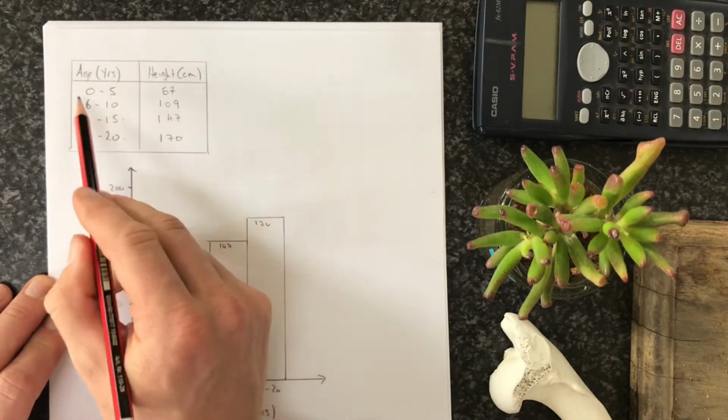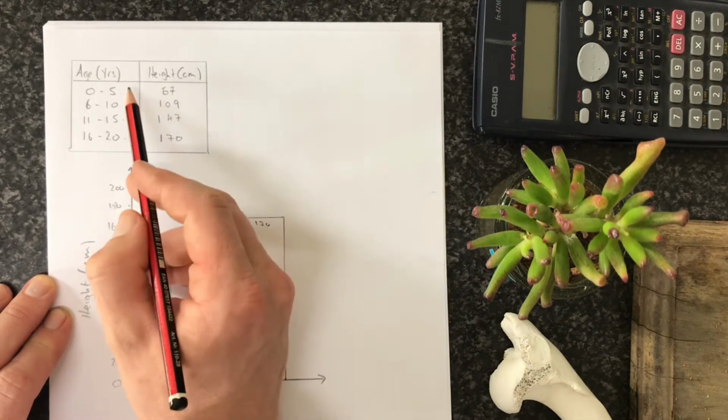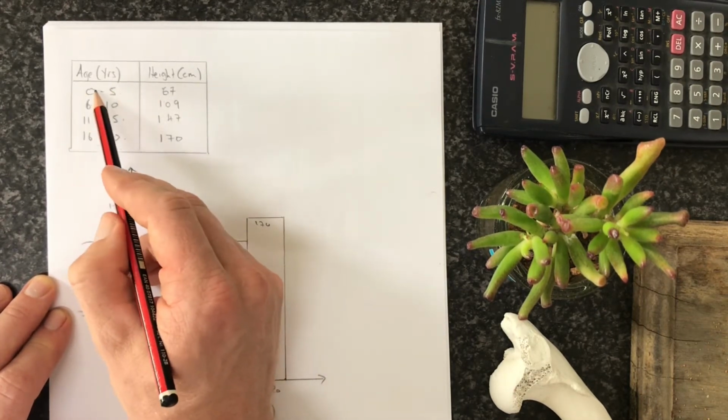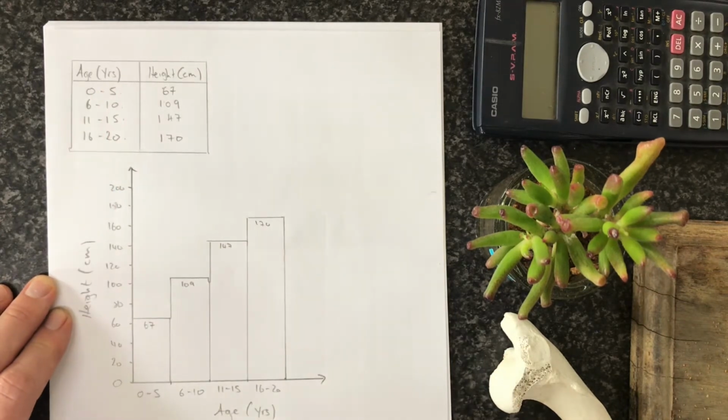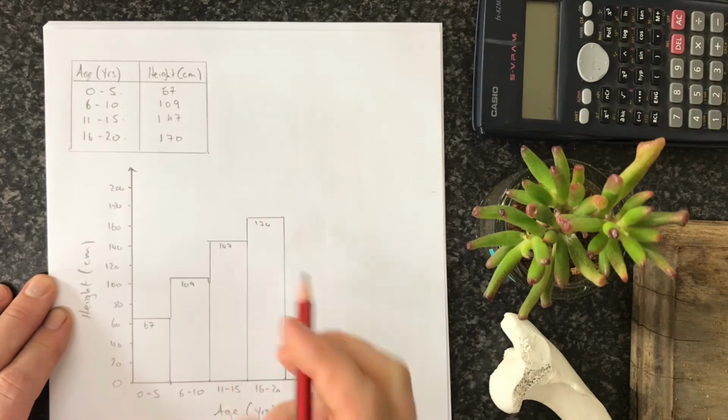And maybe this was from a survey and it just said, is your age between 0 and 5? Is your age between 6 and 10? So they recorded that it's between 0 and 5, but not the exact age. So when we want to represent this on a graph, we're actually going to use something called a histogram.